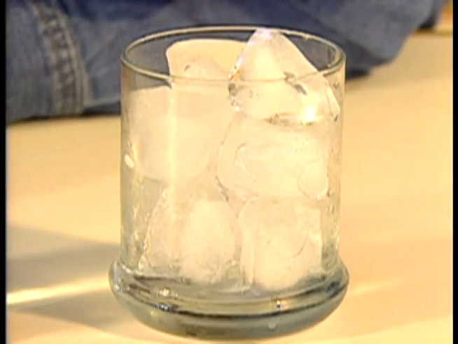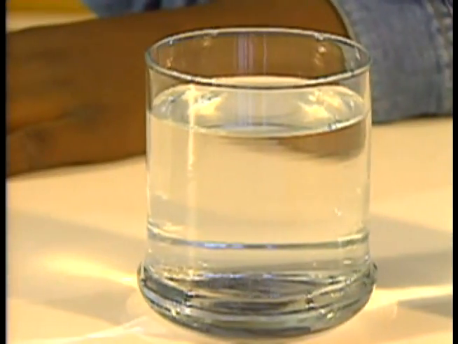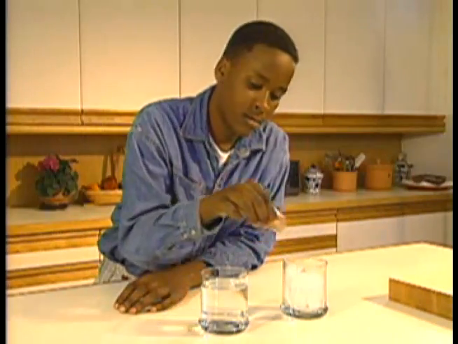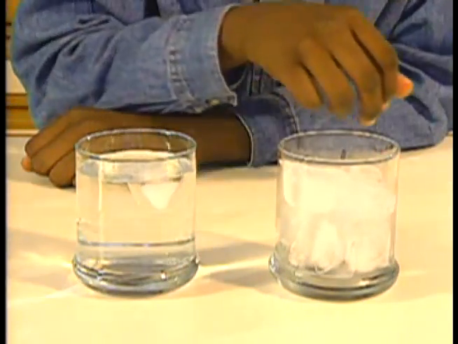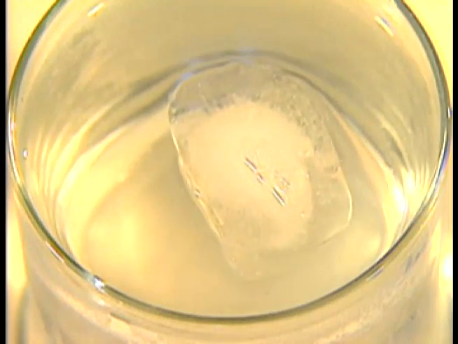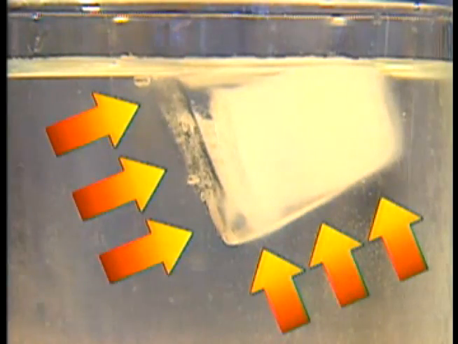Even something as cold as ice has thermal energy. The water molecules that make up ice vibrate somewhat. But the water molecules in a glass of warm water move around many times more rapidly and have much more thermal energy. When you put ice into warm water, the water gives up some of its thermal energy to the ice. The flow of thermal energy from one place to another is called heat. Heat always flows from something warmer to something colder.